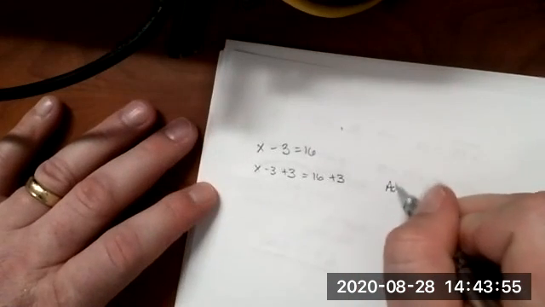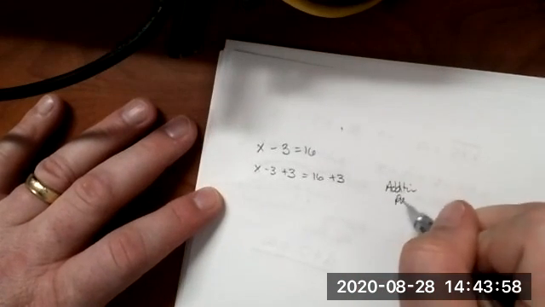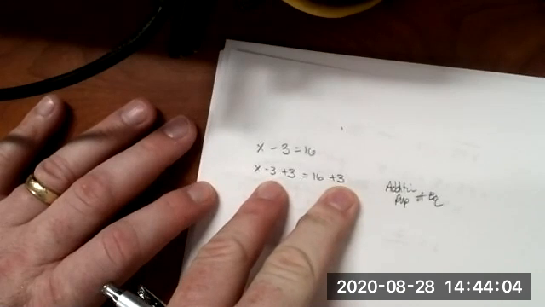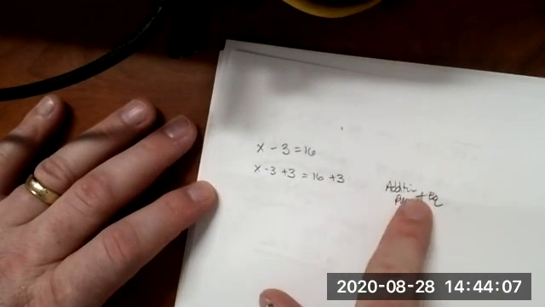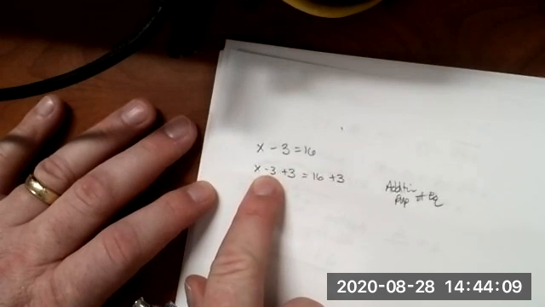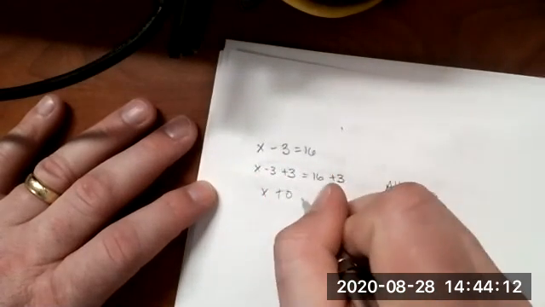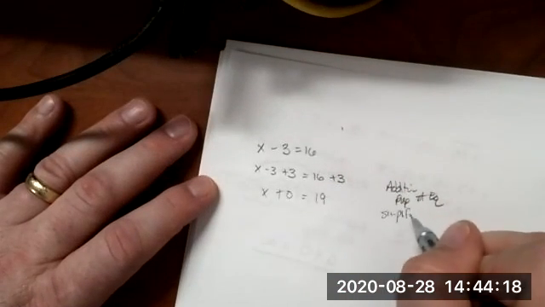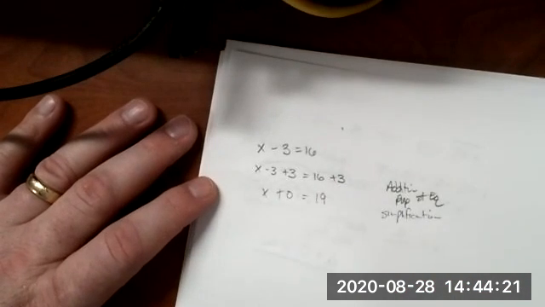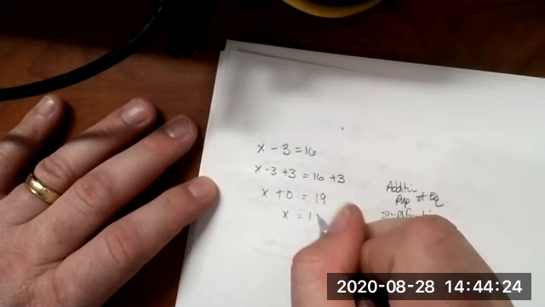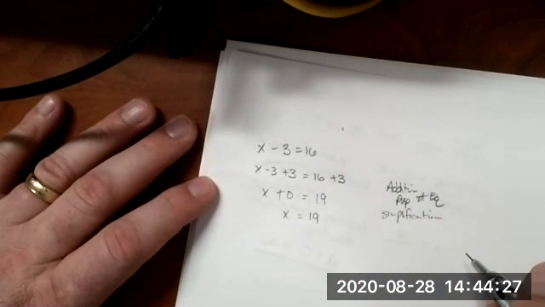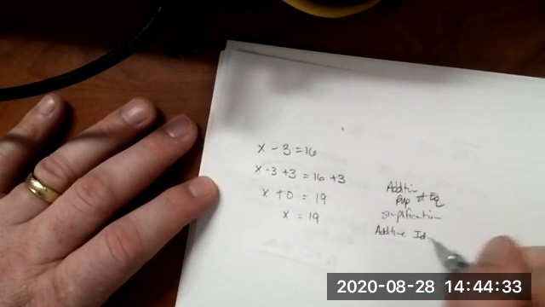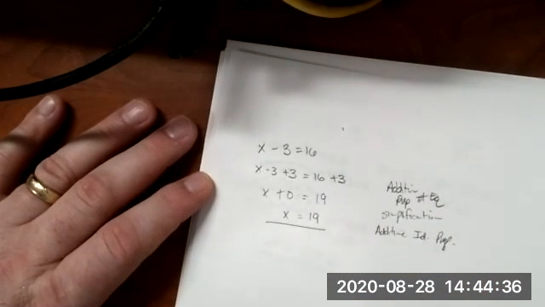And the reason I'm allowed to do that is because of the addition property of equality. That says that if you add the same thing to both sides, it's all good. Now, the reason I added 3 is because it's the opposite of negative 3. And I know that anytime you add two opposites, that's equal to 0. Okay, and I can just call that simplification. All right. Now, from here, x plus 0 is x. And I know that that is true because of the additive identity property. And we're done with number 2.